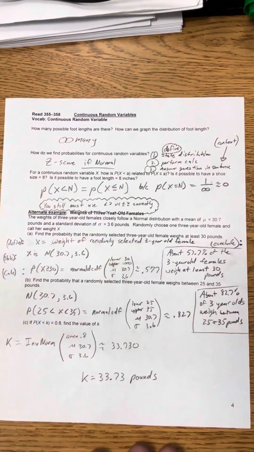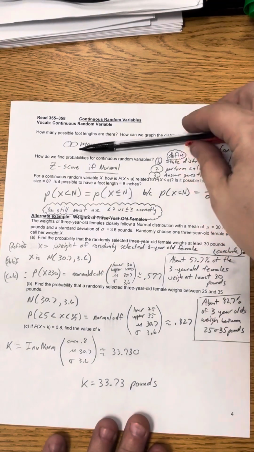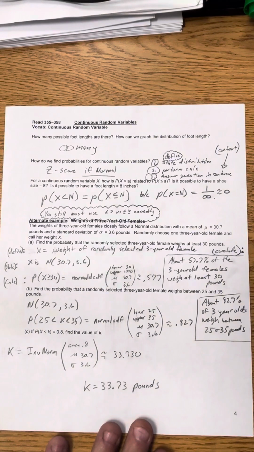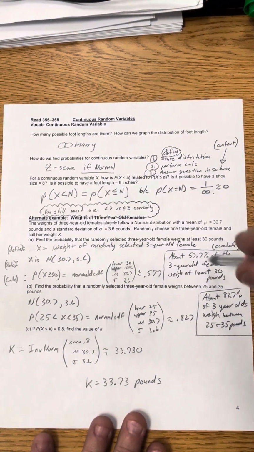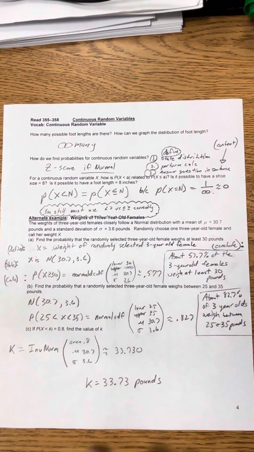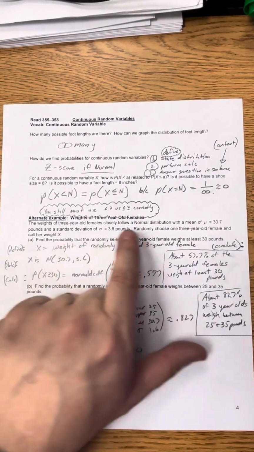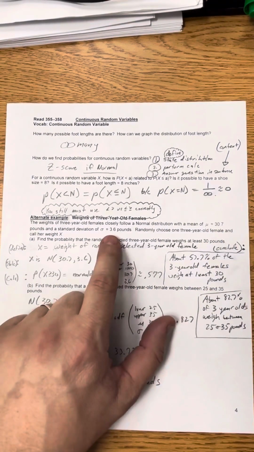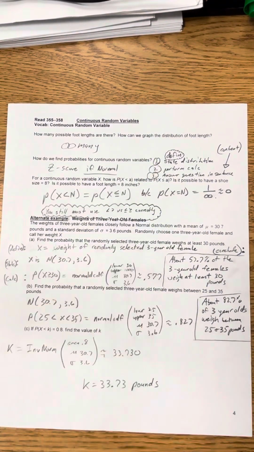All right, and then we have continuous random variables. So this is a continuous random variable instead of a discrete random variable. I'm not going to really talk about this too much because you can just write it down. It doesn't really seem to help explain it too much, but here's the problem that we need to make sure we're ready for. It says the weight of 3-year-old females is normally distributed with a mean of 30.7 and a standard deviation of 3.6. So on this one, they're just telling us the mean and standard deviation. It's not a table. This is a continuous random variable problem.